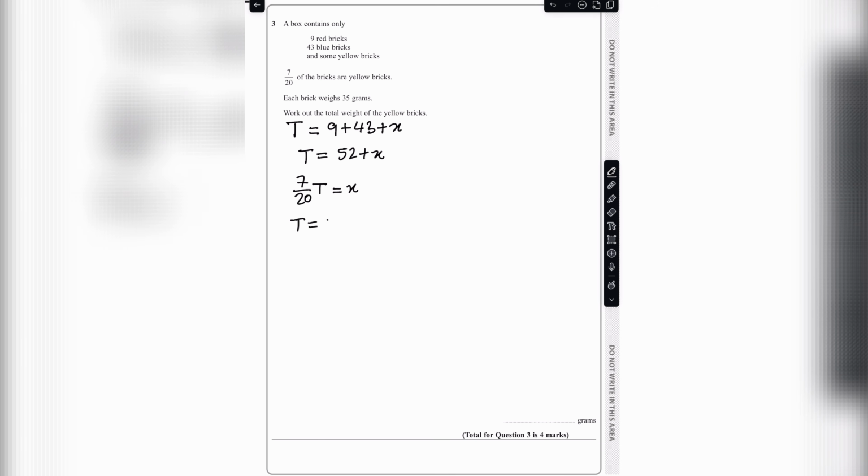So T equals 52 plus 7 over 20 multiplied by T. And if I subtract 7 over 20T from both sides, I have 13 over 20T, and that equals 52. Therefore, T simply equals 52 divided by 13 over 20, and that equals 80. So this means that there are a total of 80 bricks in the box.